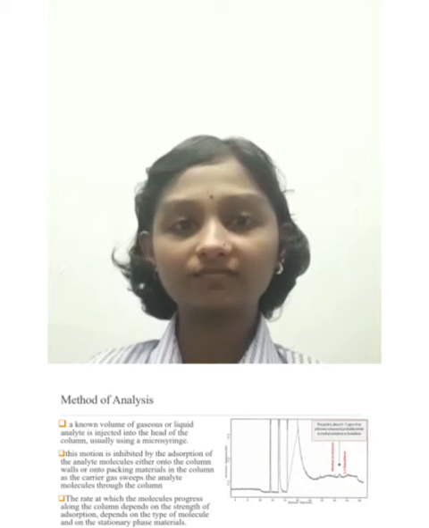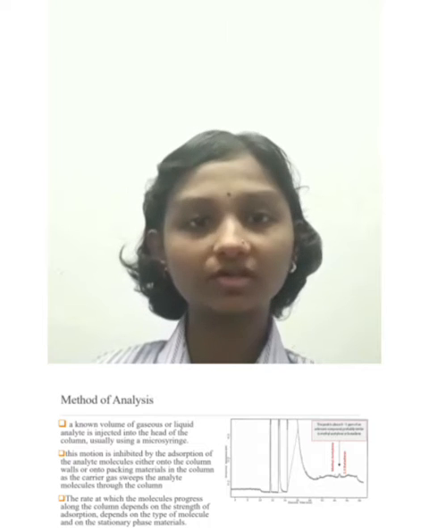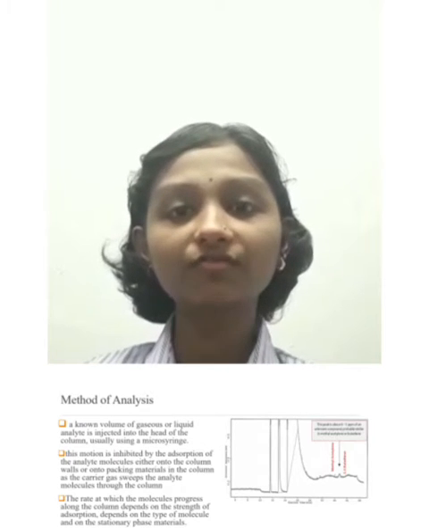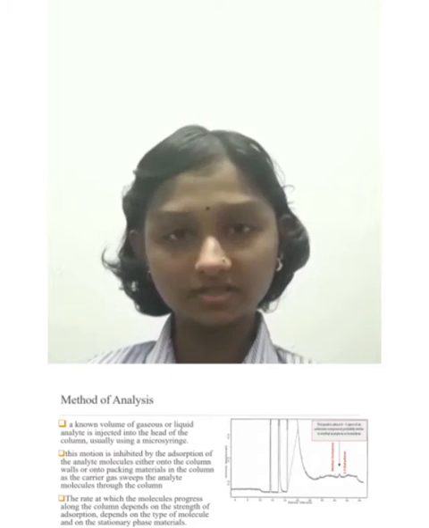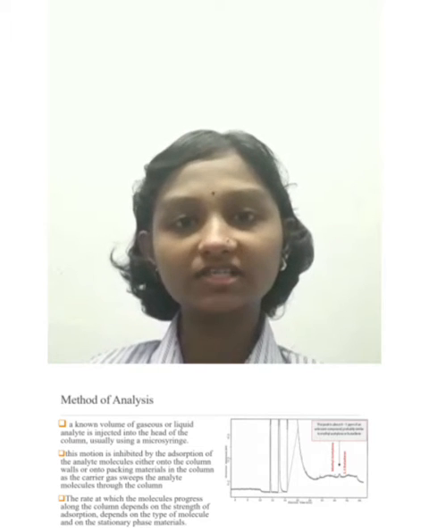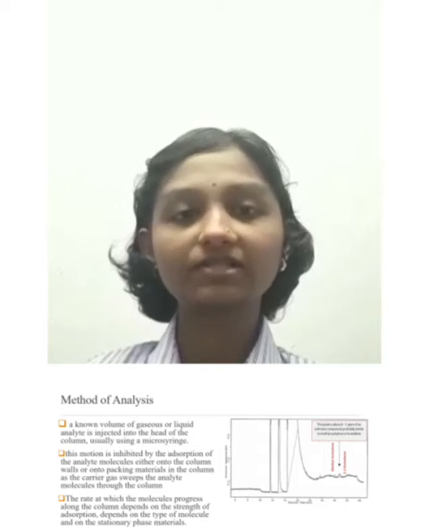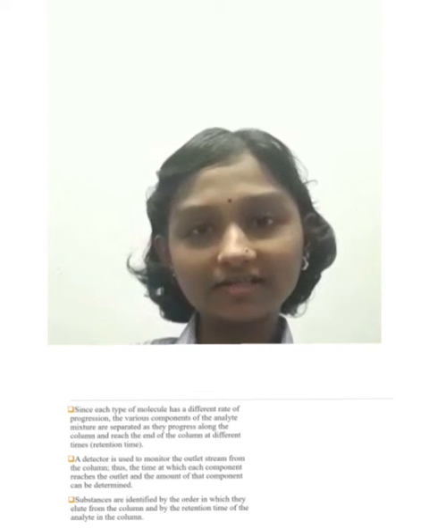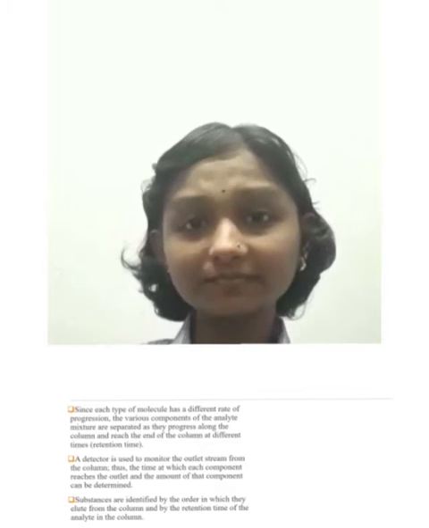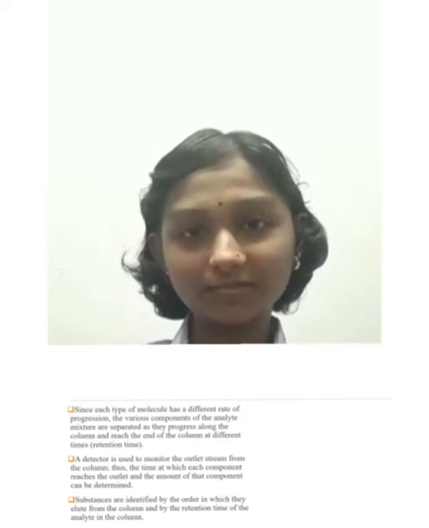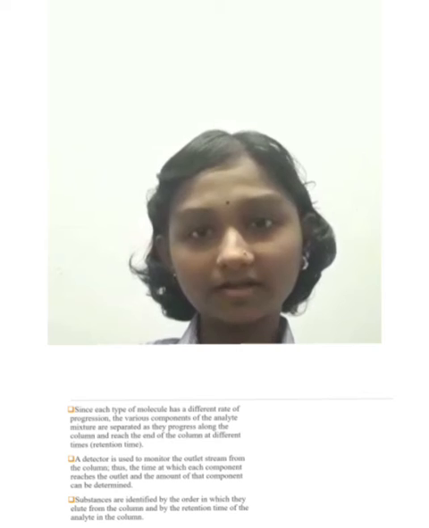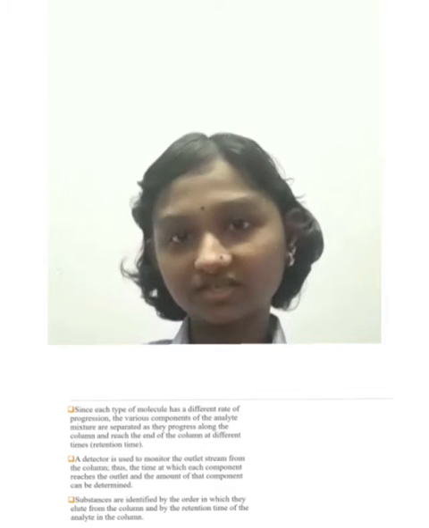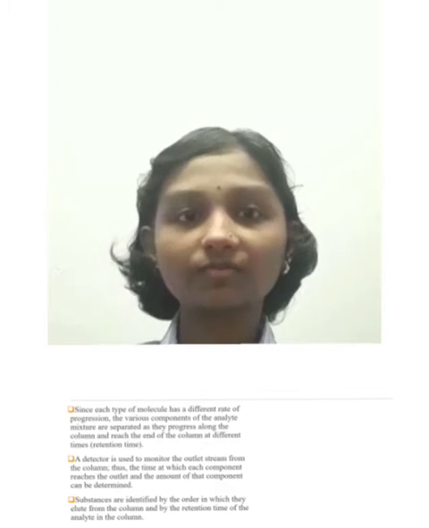The rate at which the molecules progress along the column depends on the strength of adsorption, which depends on the type of molecule and on the stationary phase materials. Since each type of molecule has a different rate of progression, the various components of the analyte mixture are separated as they progress along the column and reach the end of the column at different times, which is the retention time. A detector is used to monitor the outlet stream from the column.